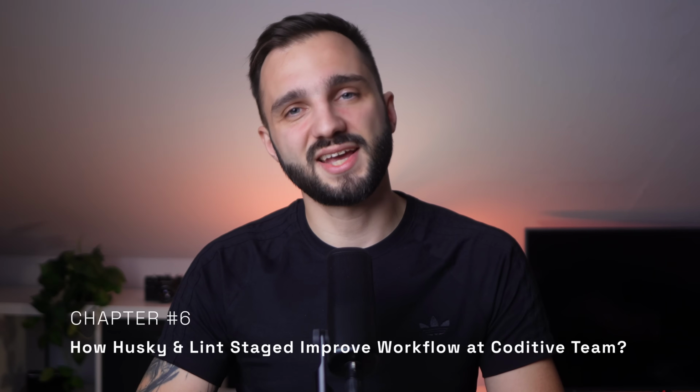So, how do Lint-Staged and Husky improve workflow at Coditive? After integrating these tools in our workflow, we effectively eliminated simple, repeatable issues, significantly easing the team's workload, particularly during the pull requests. This allows the team to focus on more critical tasks and return the code review without spending the time addressing minor problems. That was a huge improvement.